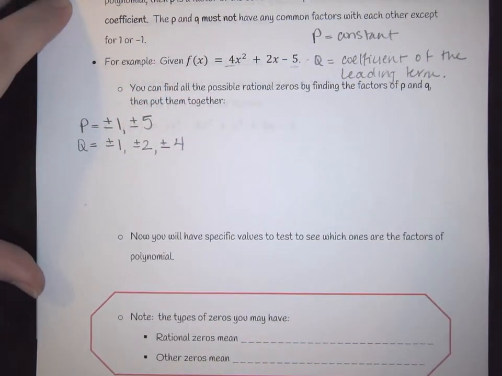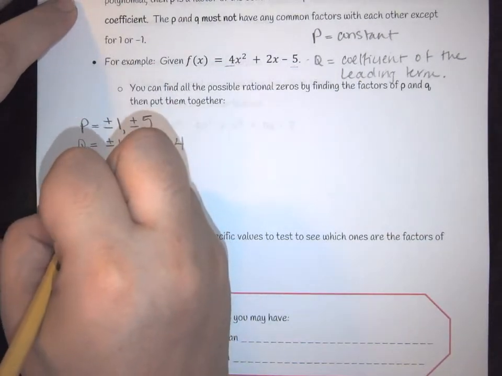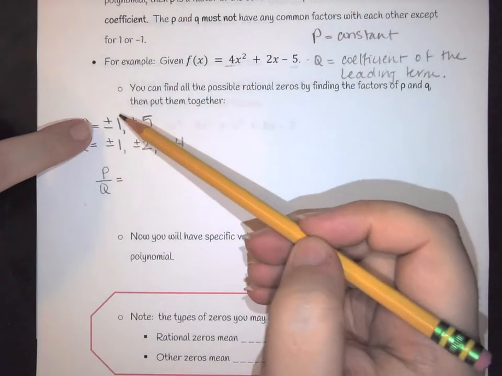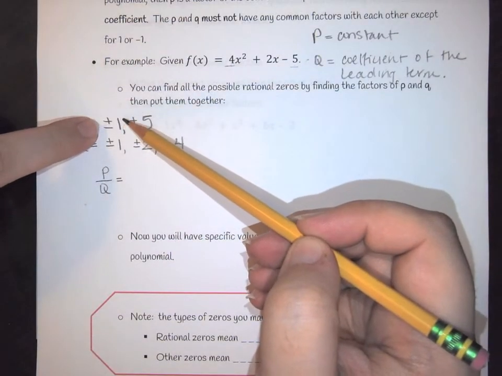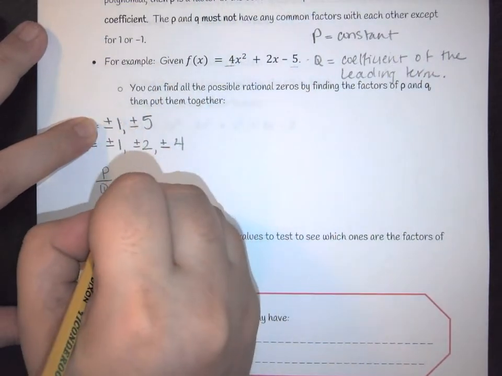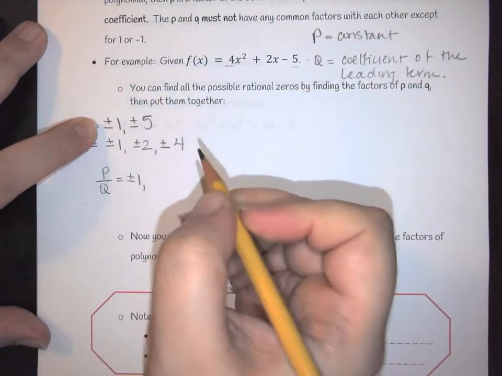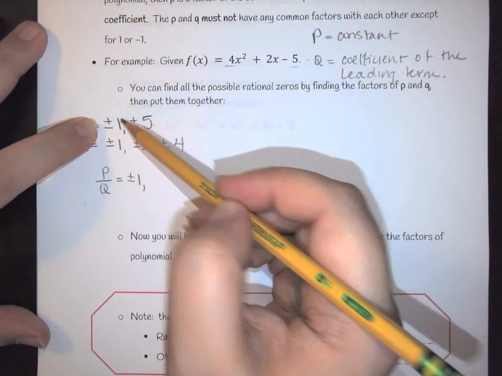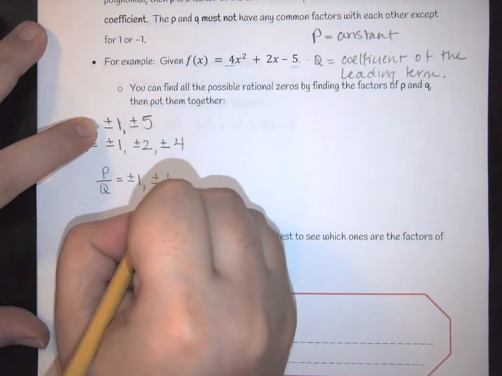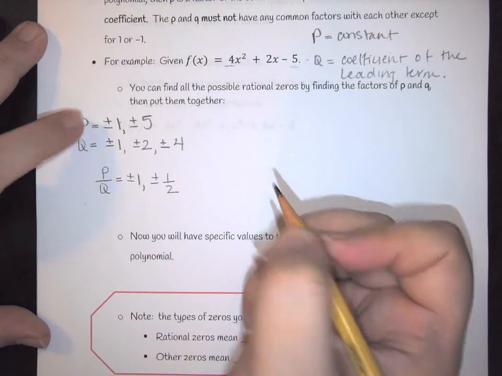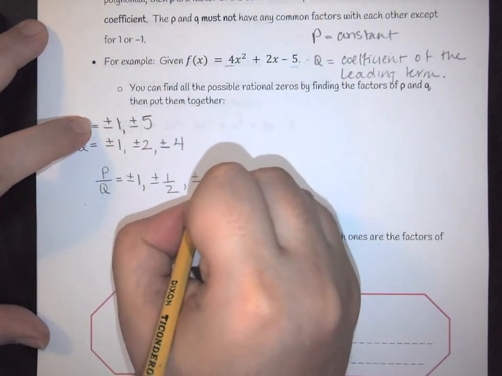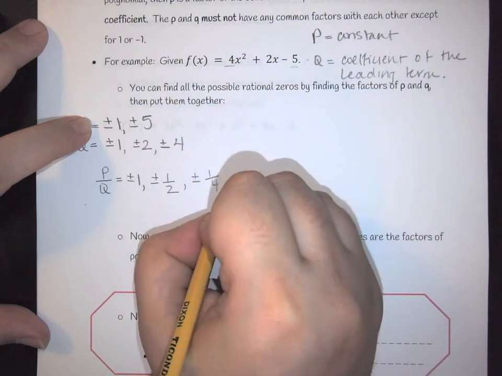When we talk about P over Q, I'm going to have plus or minus 1 over plus or minus 1. So 1 over 1 is still plus or minus 1. Then I have plus or minus 1 over plus or minus 2, so that's going to be plus or minus 1/2. Then I've got 1 over 4, so plus or minus 1/4.